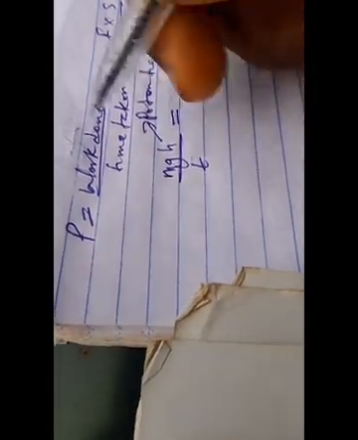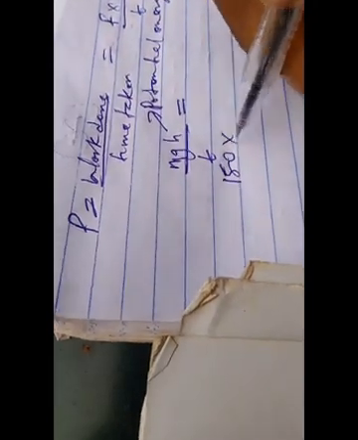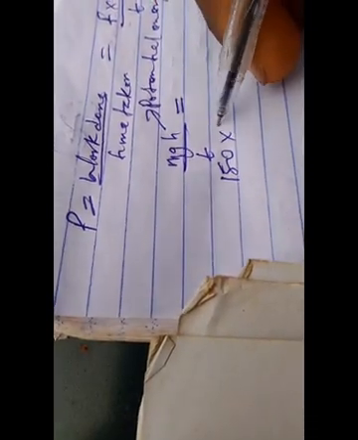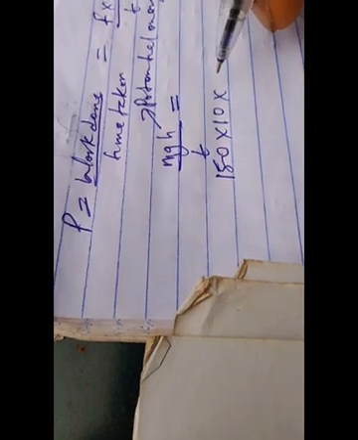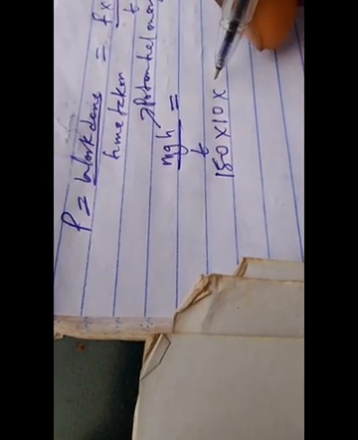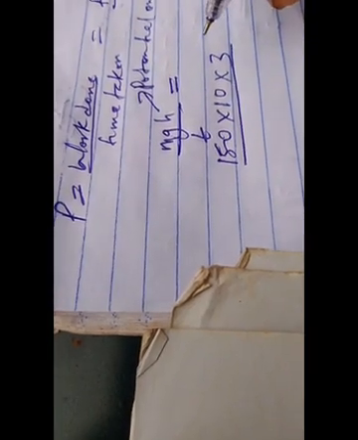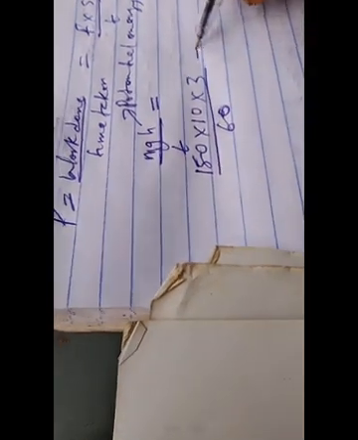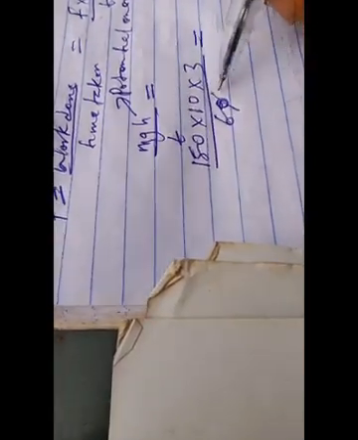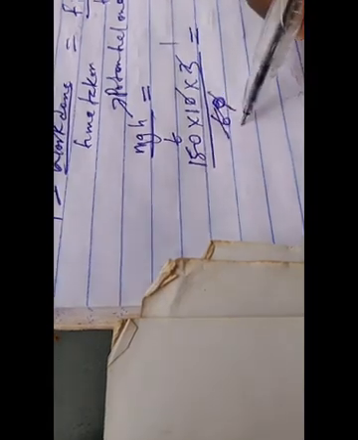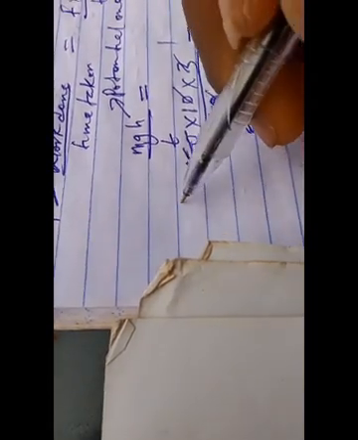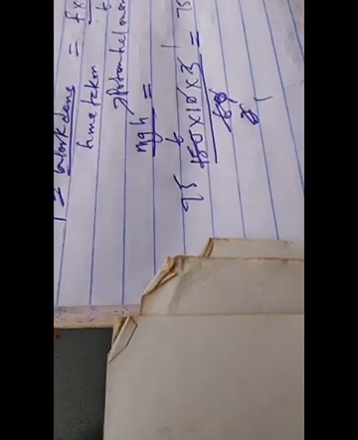The mass we're given here is 150. We're given acceleration due to gravity, which is 10. They gave us the distance or the height, which is 3, and they gave us time. Time is 1 minute. But you cannot use 1 minute. You use 60 seconds because you have to convert that time to seconds. So what you have here is 75 watts as our power.